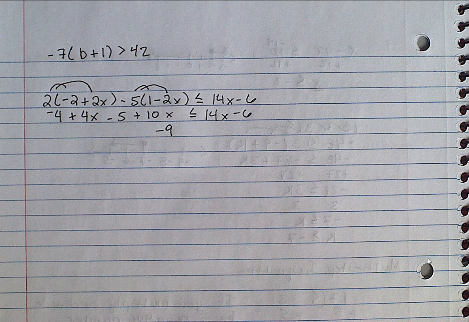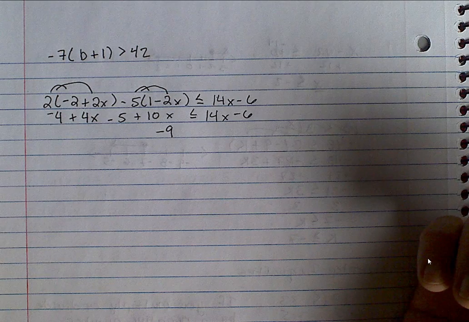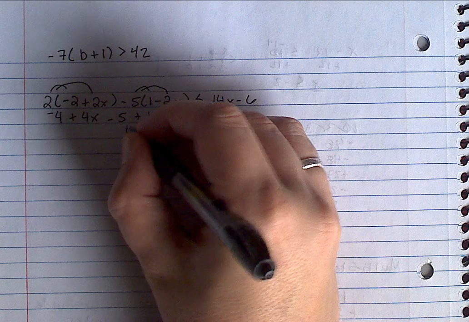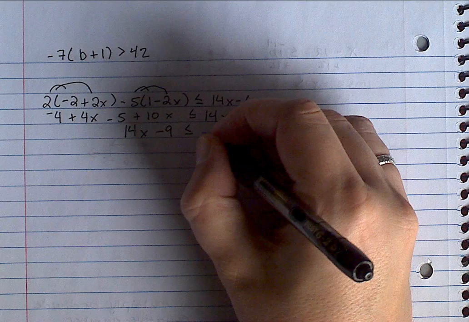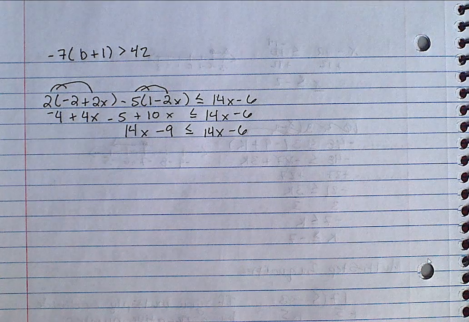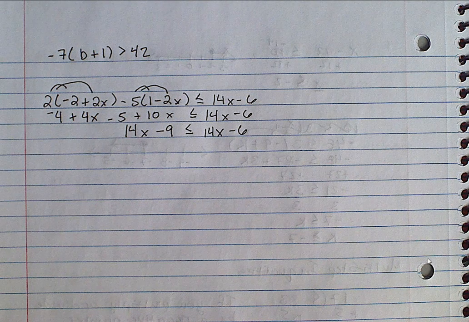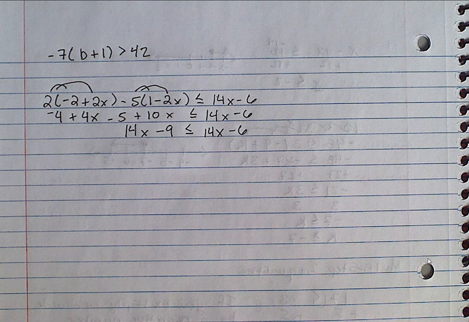Cade, 4x and 10x. When you combine those, what do you get? 14x. And then this is less than or equal to. And then I'm going to drop down 14x minus 6. All right. So now I've got to get constants on one side, variables on the other, right? Okay. So, Gary, what side do you want your constants on? What side do you want your variables on? Constants on the left, variables on the right.